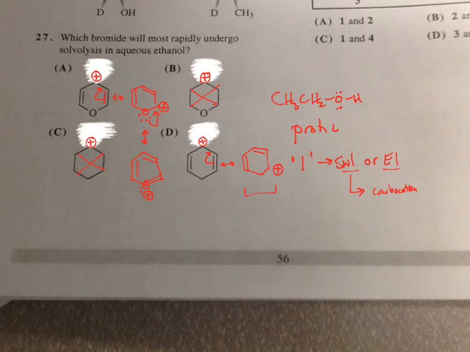What does solvolysis mean? Solve means solvent. Lysis means breaking. We are using the solvent to break off the halide. You can also see it written as hydrolysis, meaning water to break off your halide. That is also an example of a solvolysis reaction. We are definitely done.